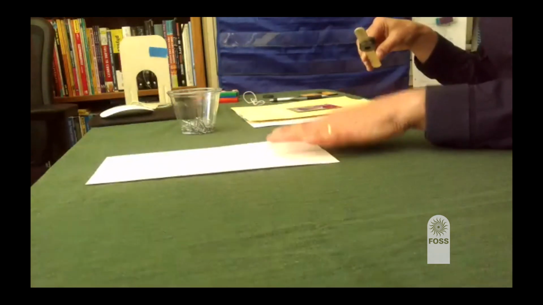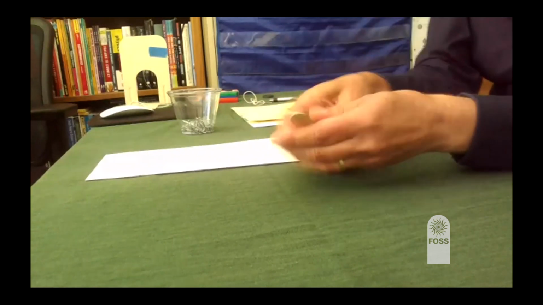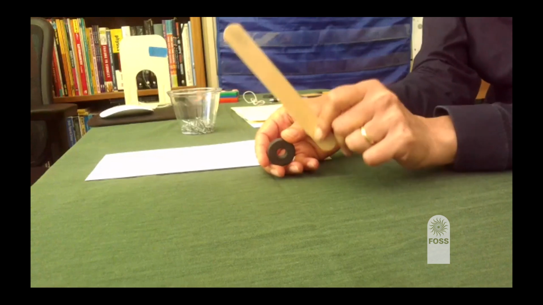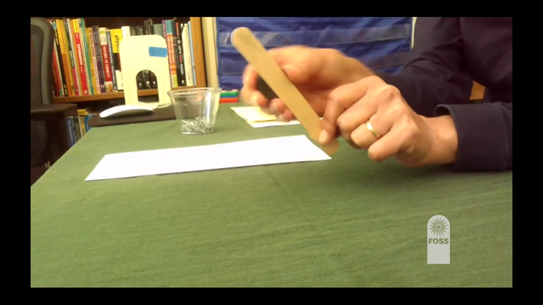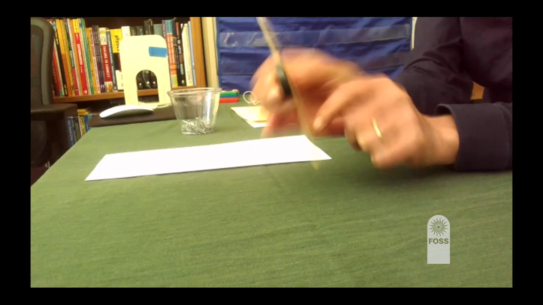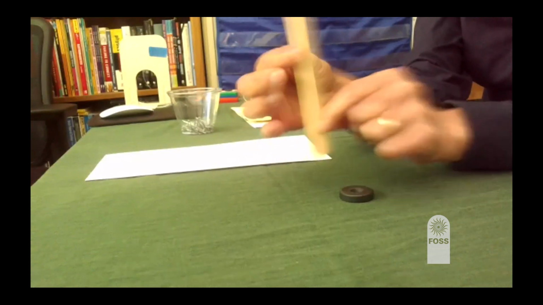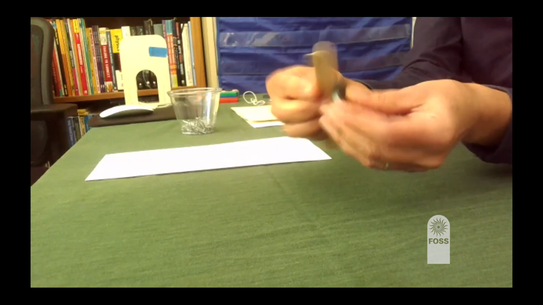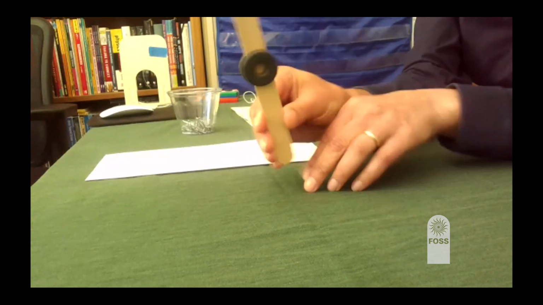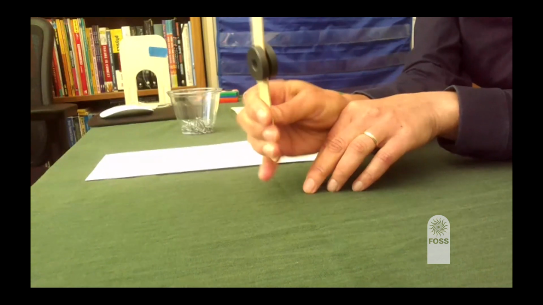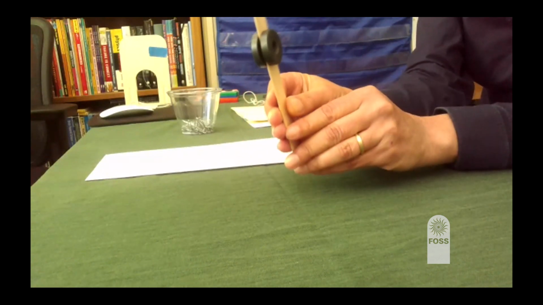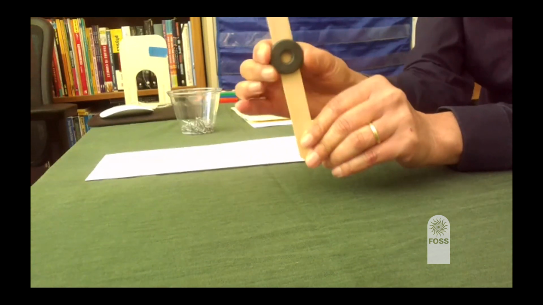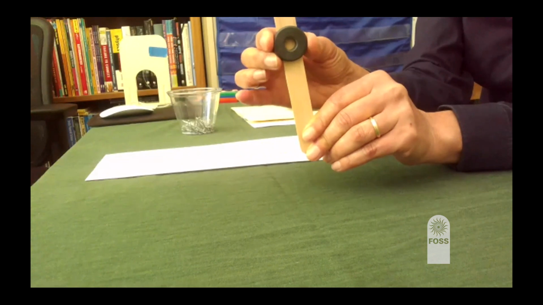Another activity that we suggest for students is to explore magnetism through materials. Here we have a tongue depressor, and if I just put the magnet on it, it falls. But if I put another magnet in the back, they can actually attract each other, and they can stay on that. There's some evidence there of the force. Even though they're not touching, they are still attracting through that.